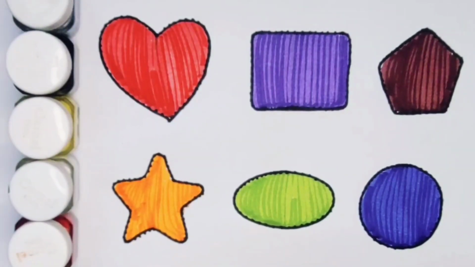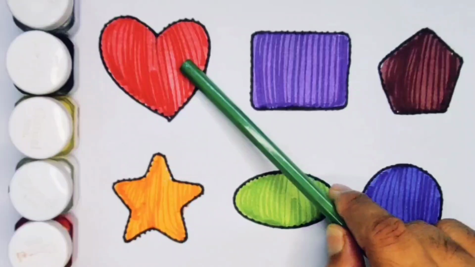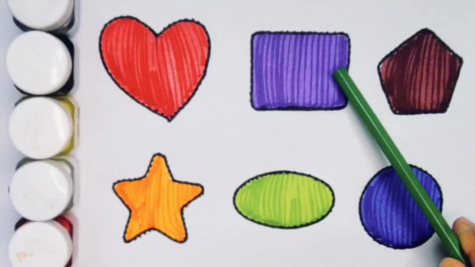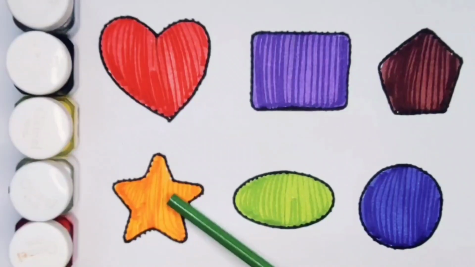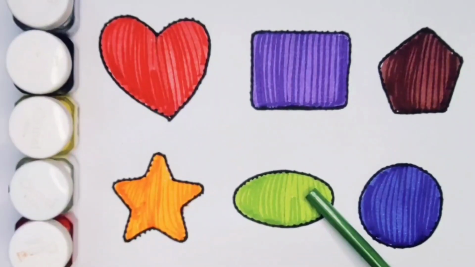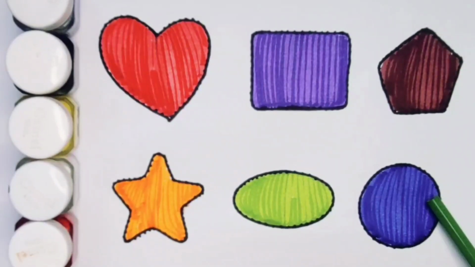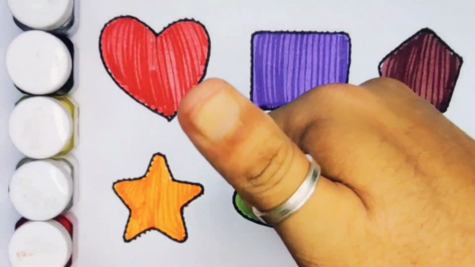What we learn? We learn red color, heart, purple color, rectangle, chocolate color, pentagon, orange color, star, green color, oval, blue color, circle.